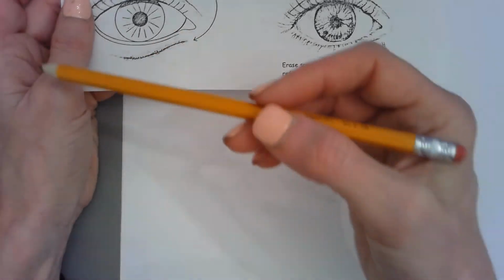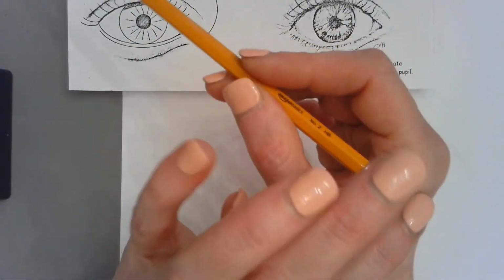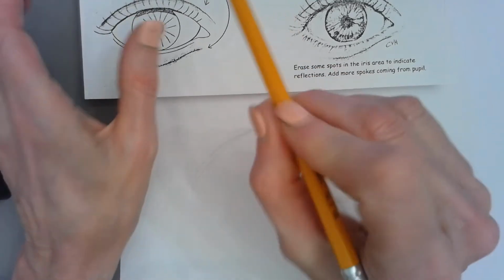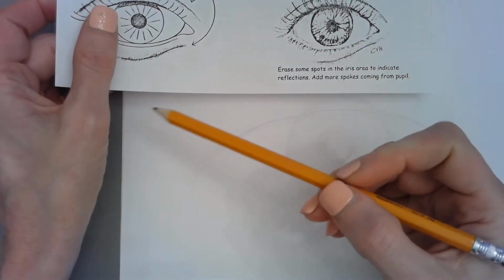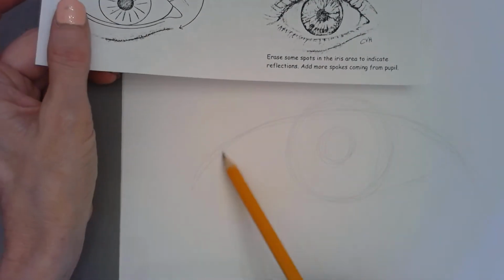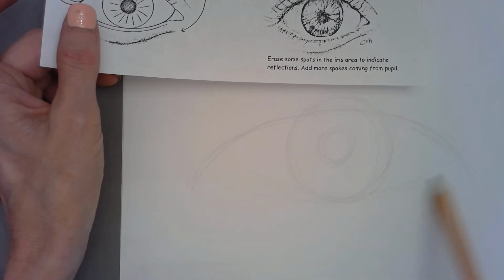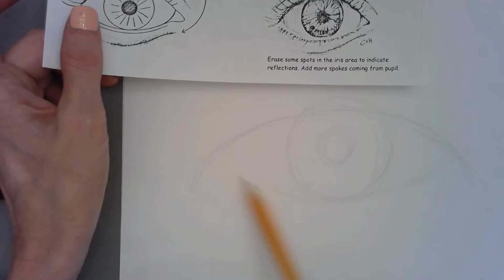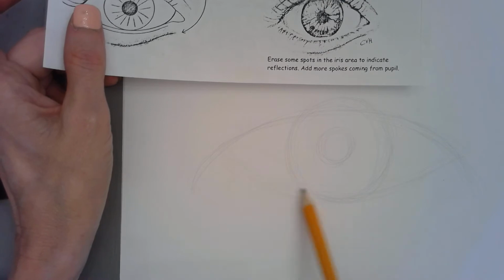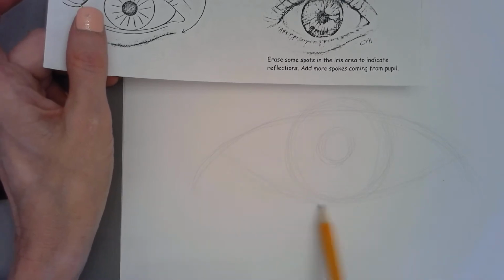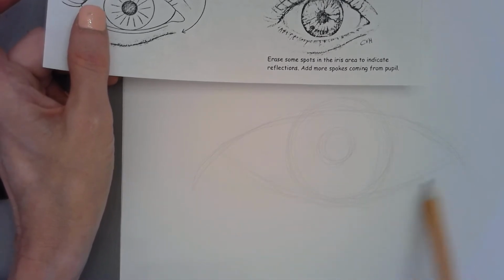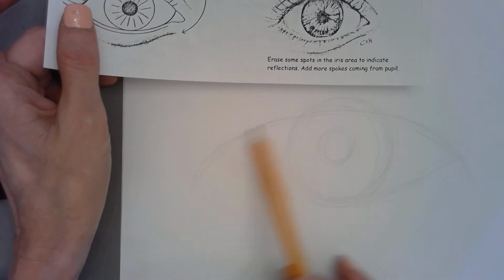Notice how I'm holding my pencil. I'm almost at the end. The eraser is in here by my thumb, by my hand there. And I'm really loose with this and relaxed and taking my time. So some of these lines are not good and some of these are good, and it'll all work out in the end. So that's what I'm telling you.